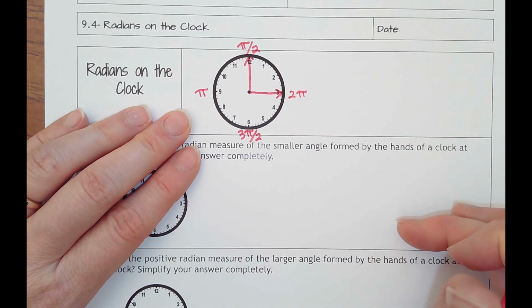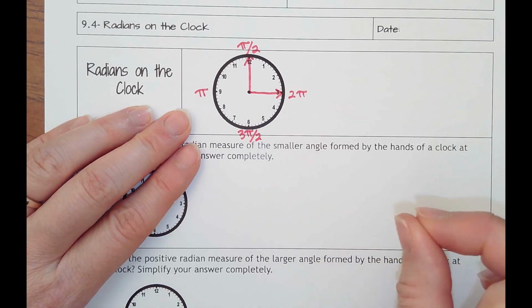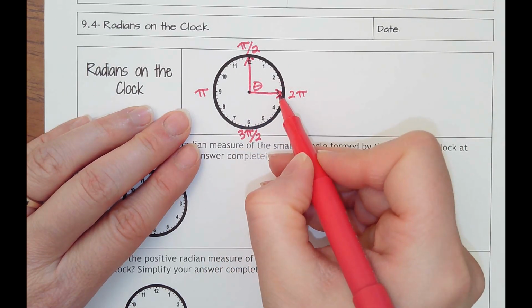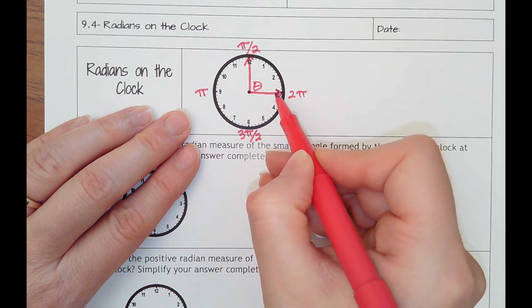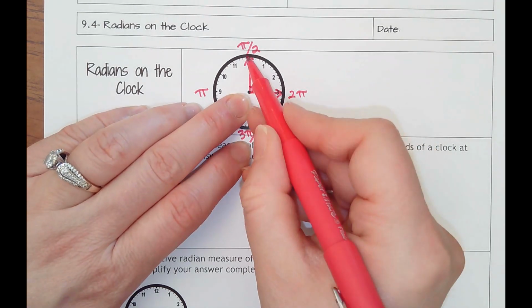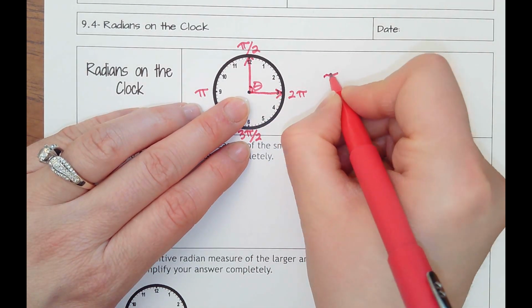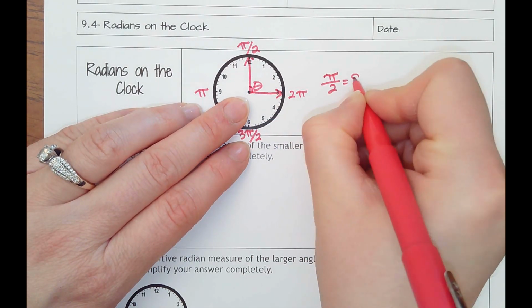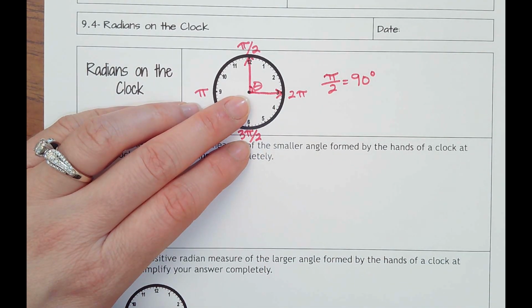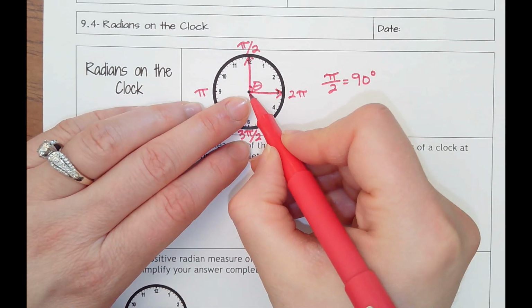So if I asked you, what's the radian measure of the angle formed at 3 o'clock? That would be this right angle right here, which is 90 degrees, or pi over 2. Right? We know those things are equal. What's going to help us more, though, is knowing what each number is.